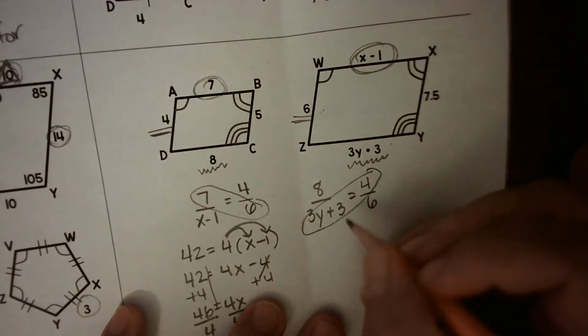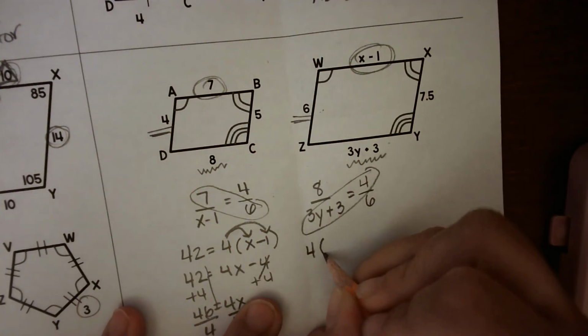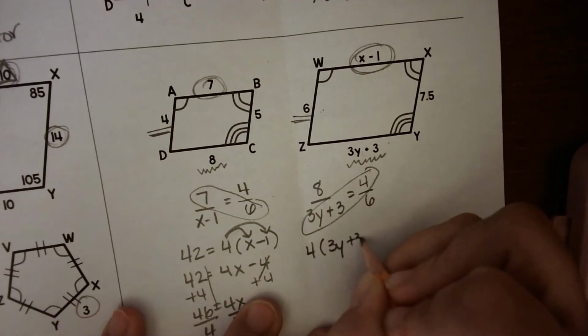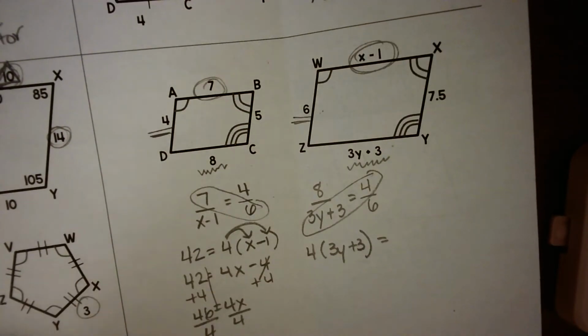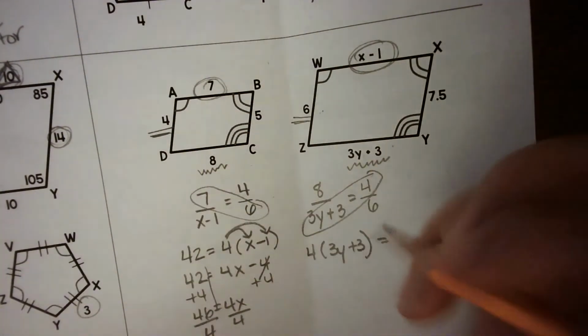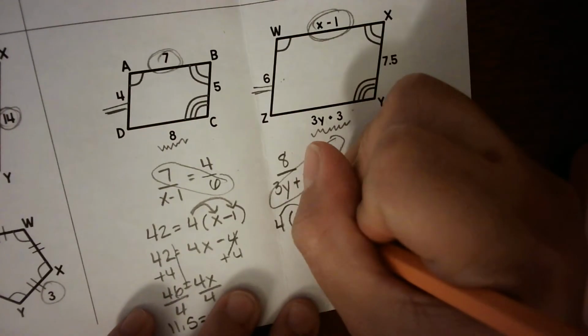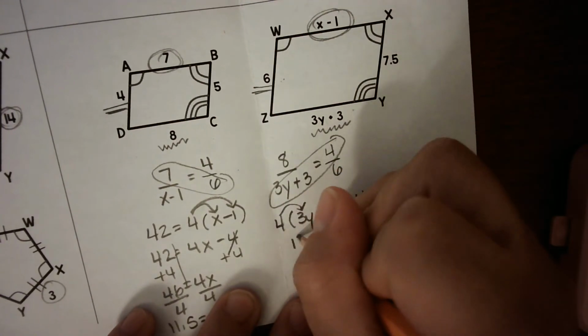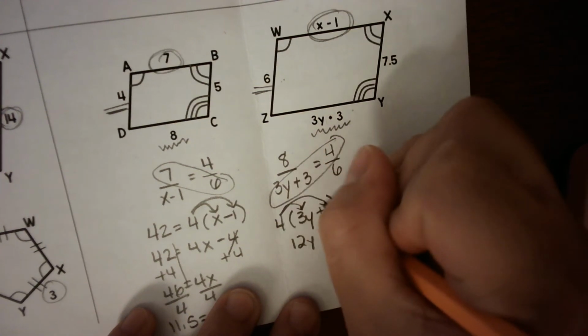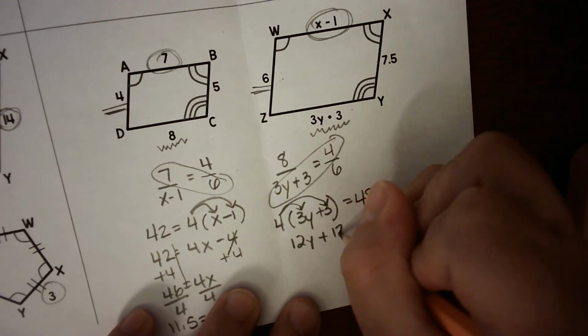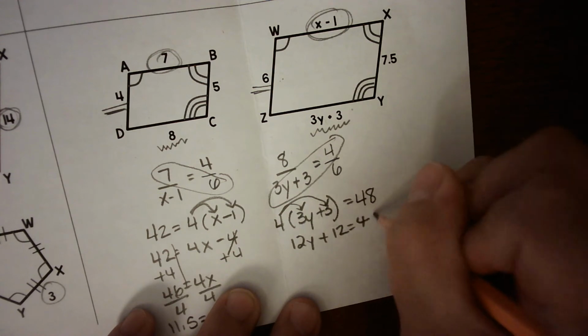Okay, we got to cross multiply. We have 4, open parentheses, 3y plus 3 is equal to, and then 8 times 6 is 48. Now we got to do the distributive property. 4 times 3 is 12y. 4 times 3 is plus 12 is equal to 48.